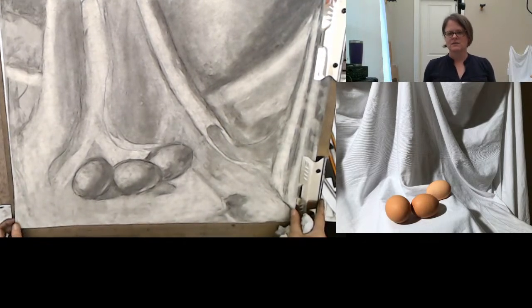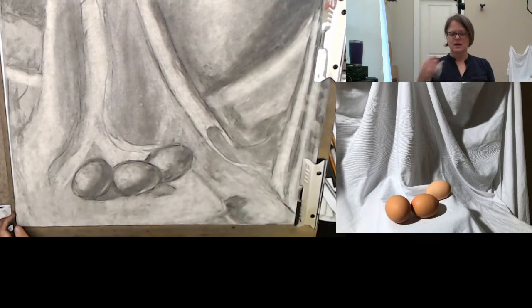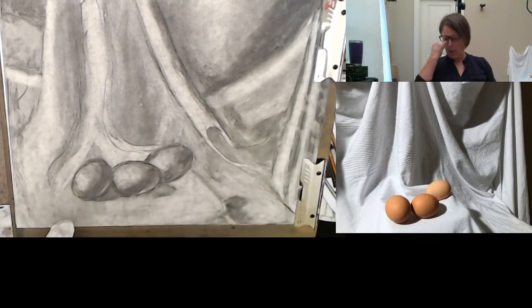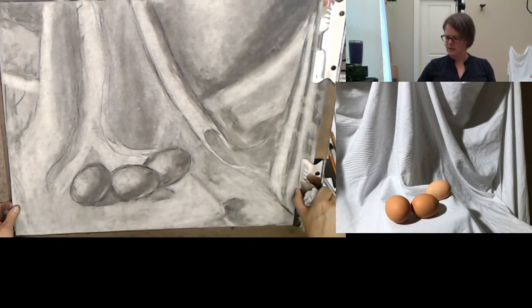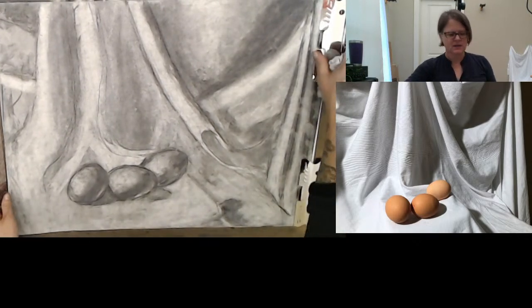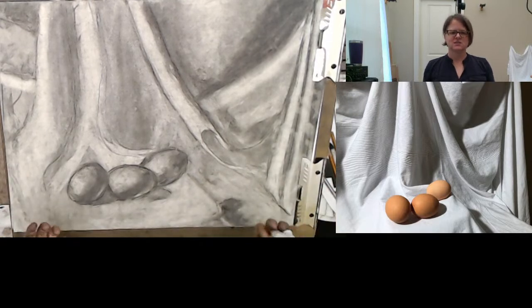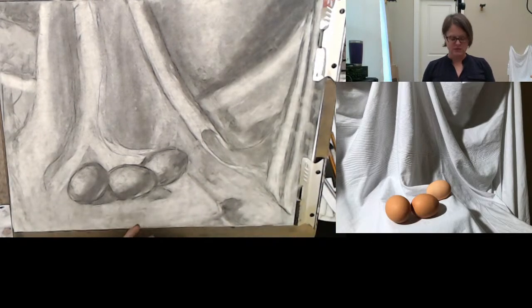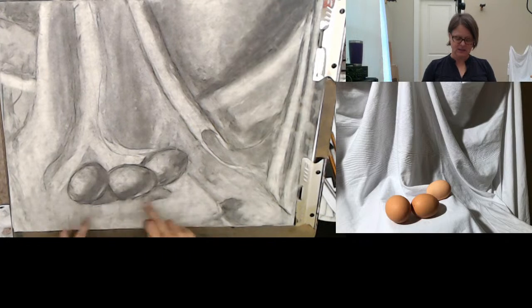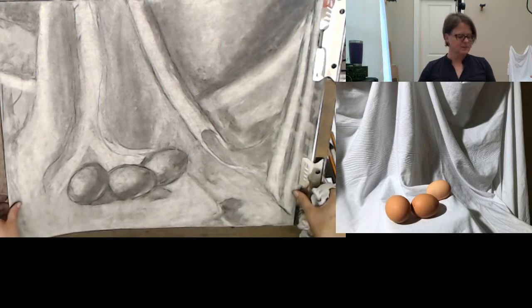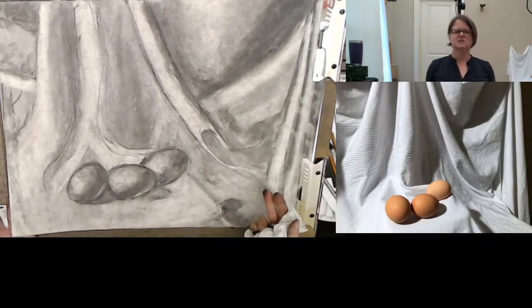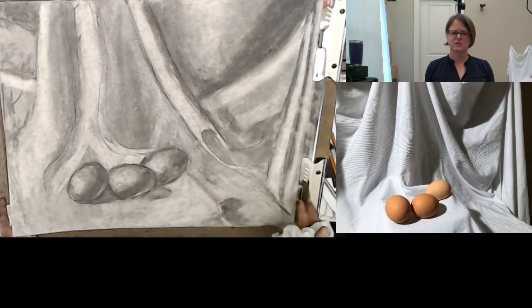So I have this picture of the eggs, and we have here kind of how a drawing like this starts out. I did some sighting and measuring, all right, and I kind of put things in place where they go, and then I started over again so that you could see two phases of the process.